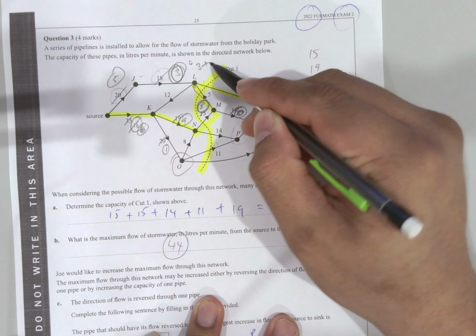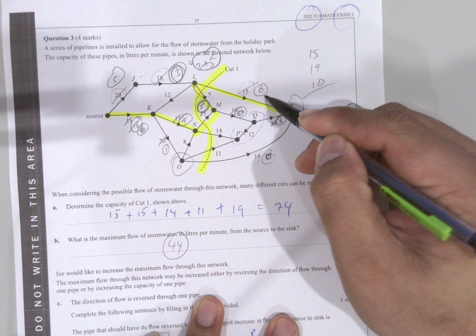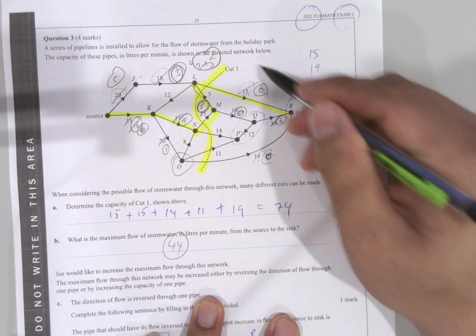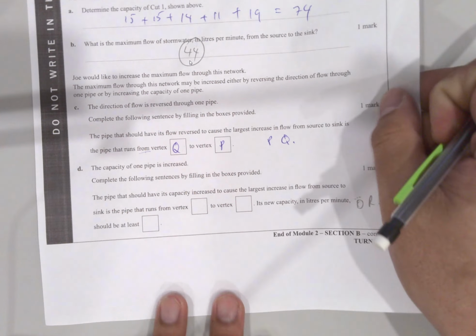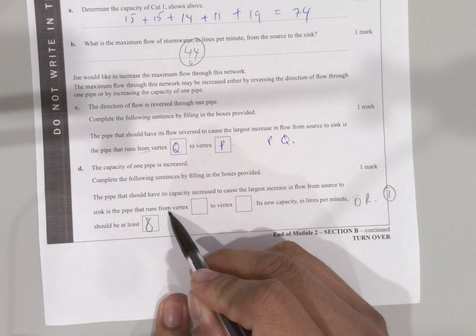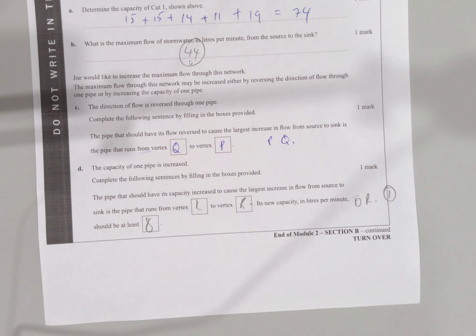So in other words, 3 plus 5 means that there's a possible 8 that's being choked at the moment if we have a size of 15. So we need to increase the pipe size by 8, and it runs from vertex L to R. And that was a 2% question.